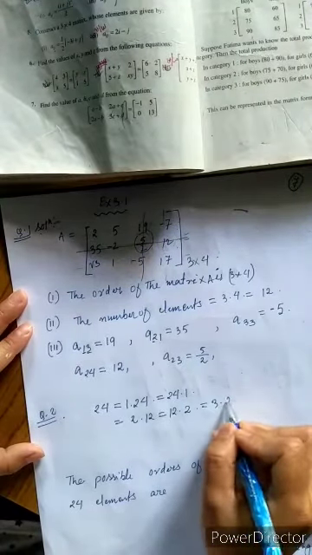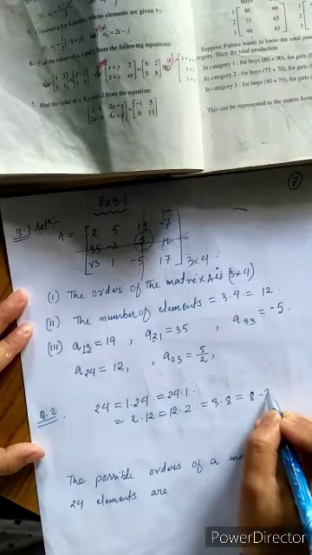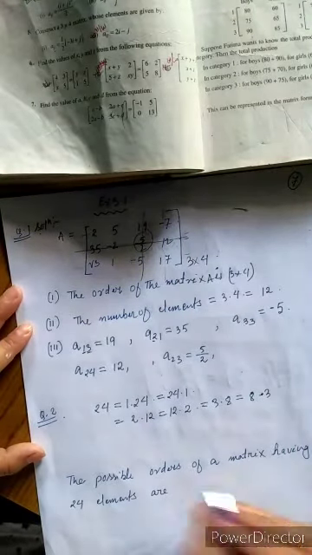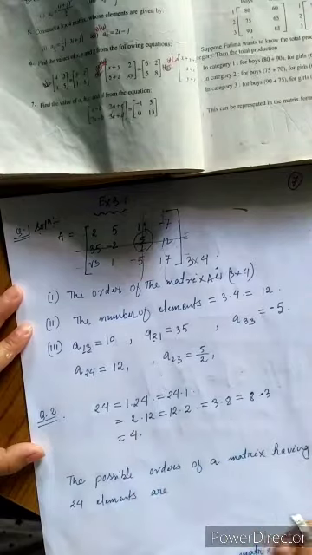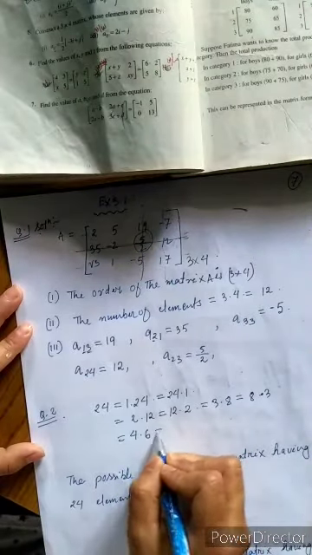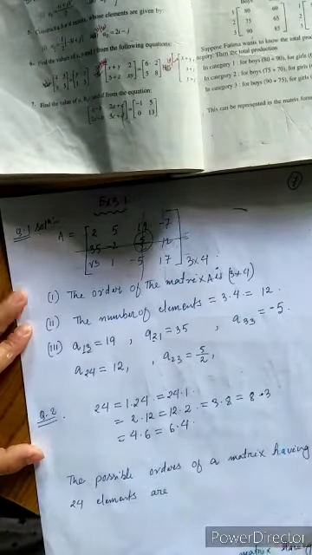3 into 8, and it can also be expressed as 8 into 3. This also expresses 4 into 6 or 6 into 4.